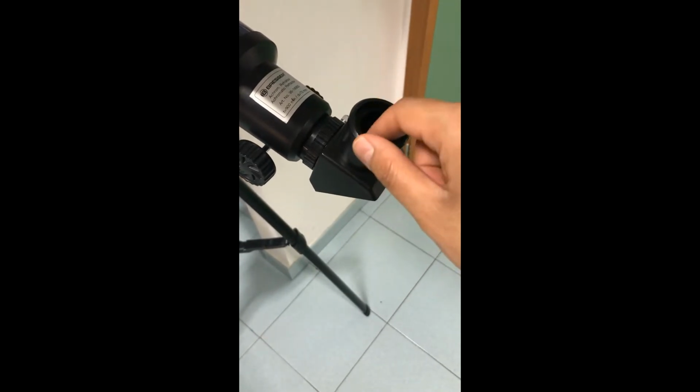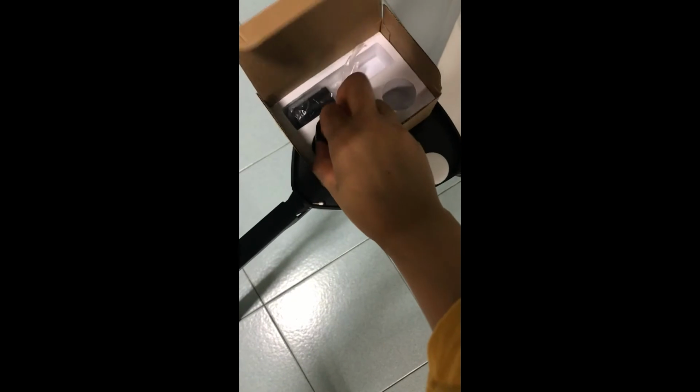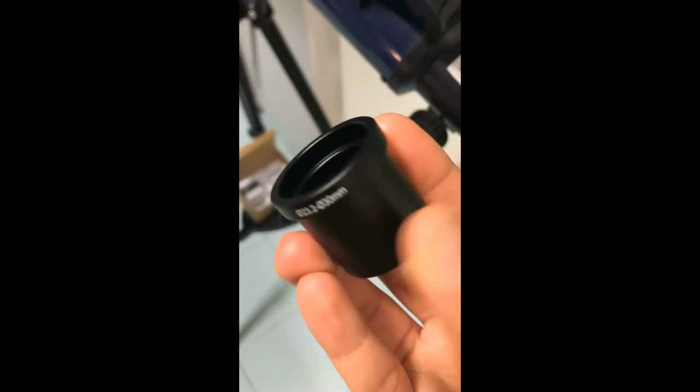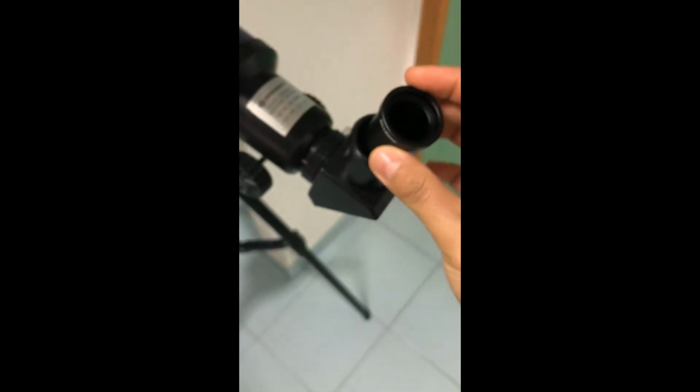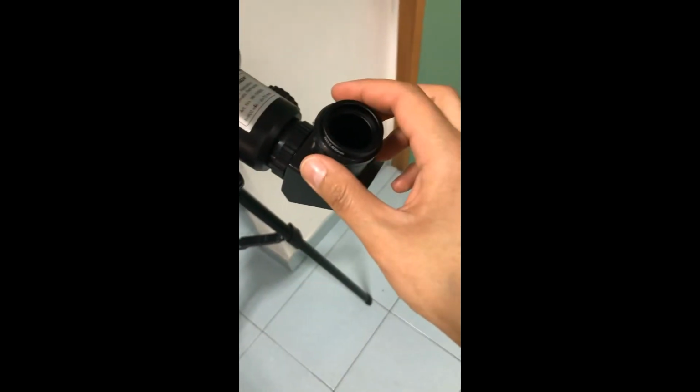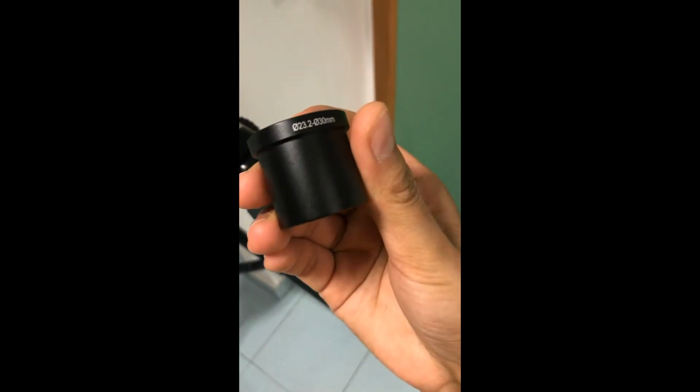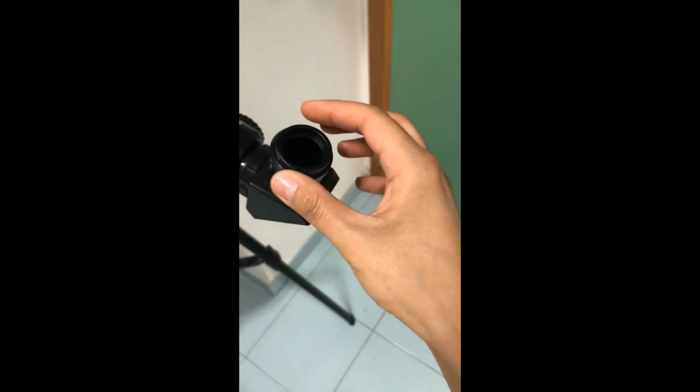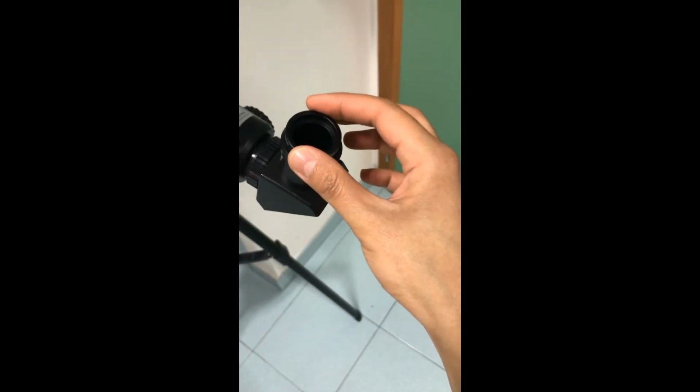It's very small, it just went inside. So let's try the last one, which is 30 millimeter. I think this one is going to work. Perfect. The one that worked for me is 30 millimeter. As you can see, it didn't go inside, so 30 millimeter is perfect for me.